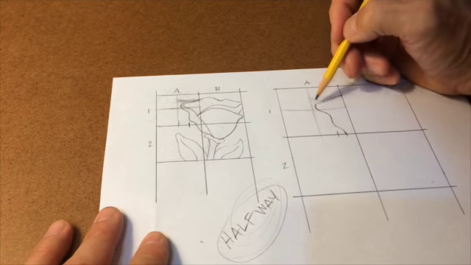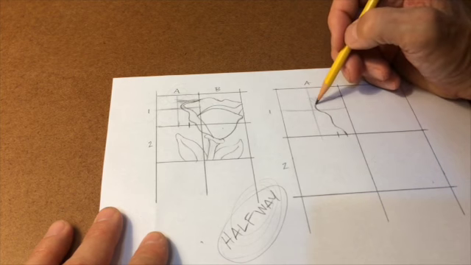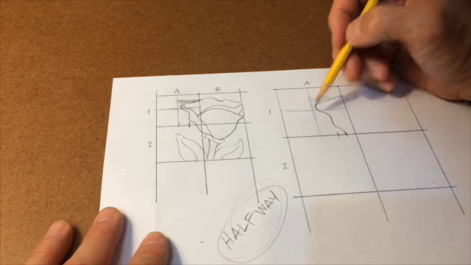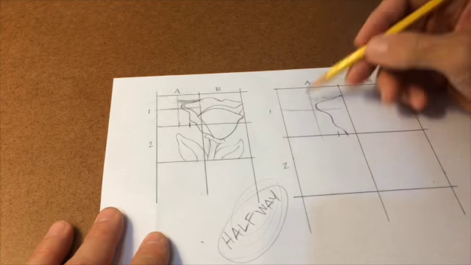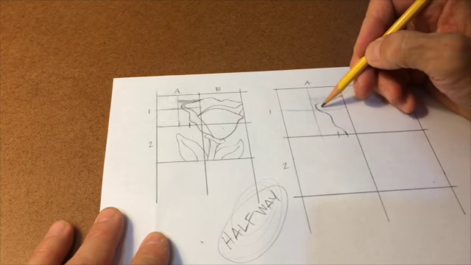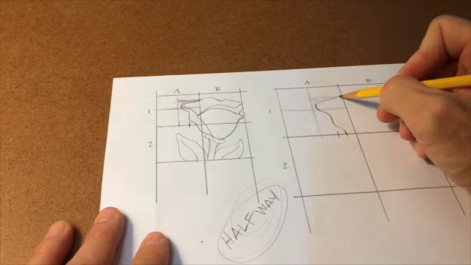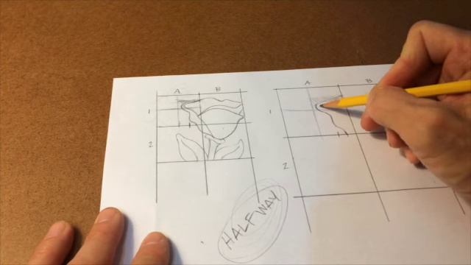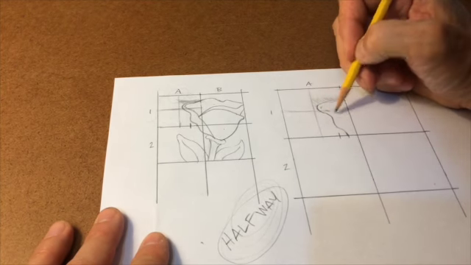Look for the negative space. How much space is between the drawing and the grid. And we won't finish this whole drawing in this little demo. Well, I might do it in fast speed, but we'll see how that goes.